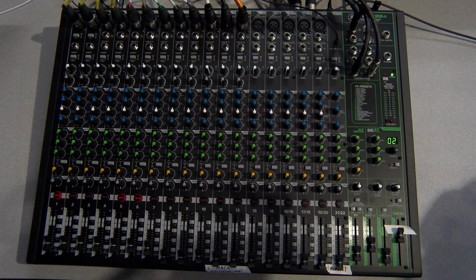You can see here that this mixer has 22 channels. Each channel has a corresponding input. So, for example, if you give an anchor mic number 1, his or her audio will come in on this channel. This is mic number 2, mic number 3, and so on and so forth.